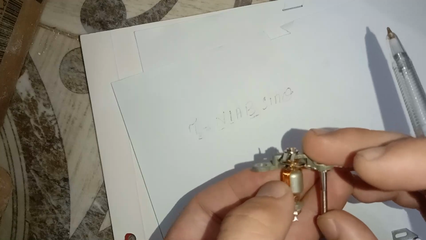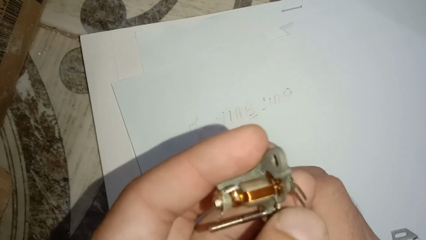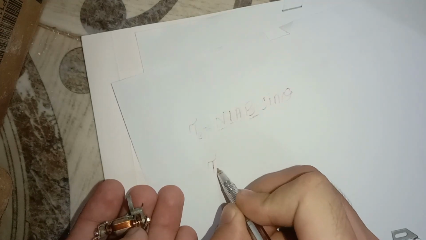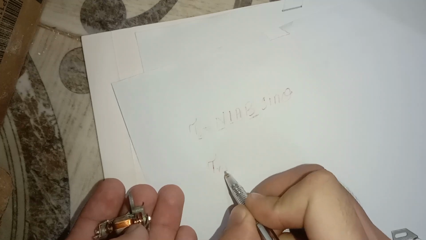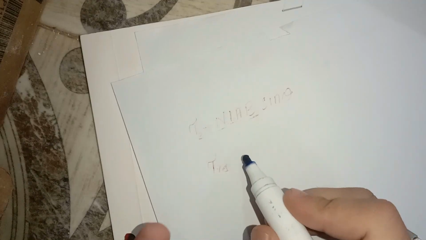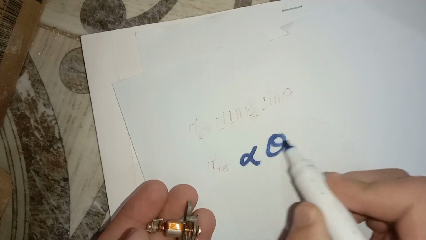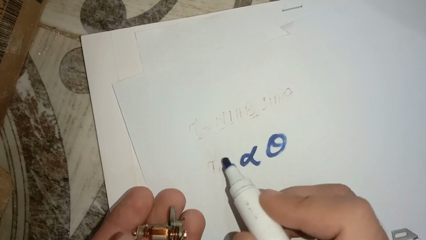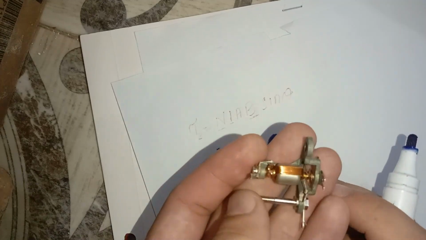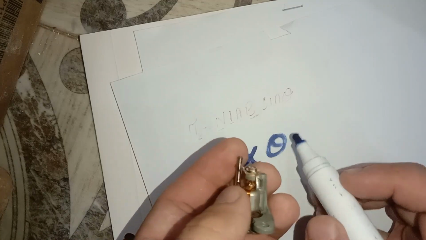So the second torque is produced in these springs, which is actually a restoring torque. The restoring torque is directly proportional to theta.